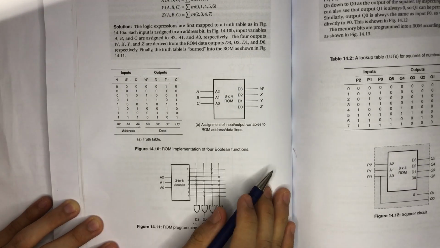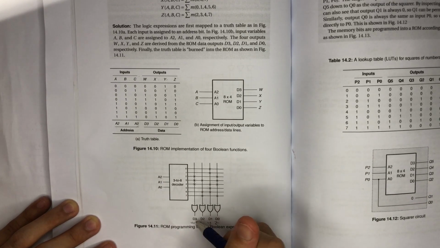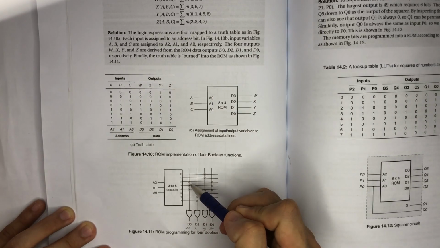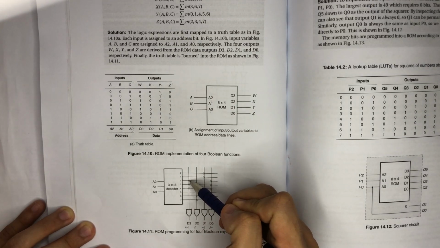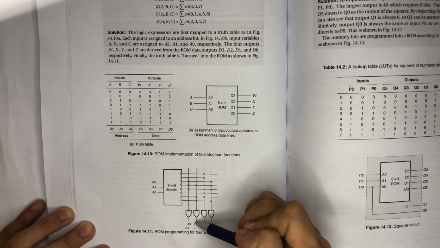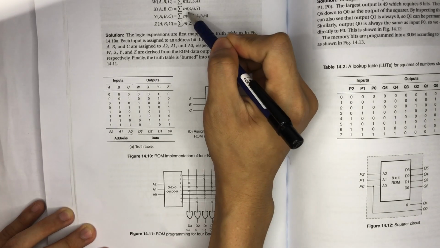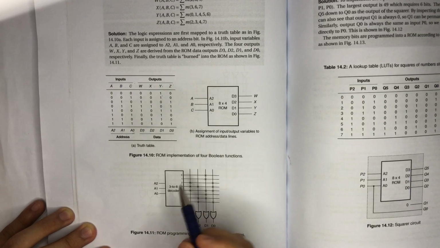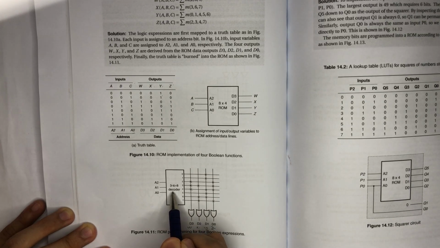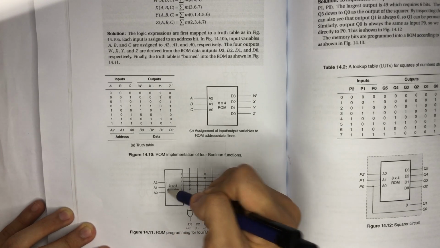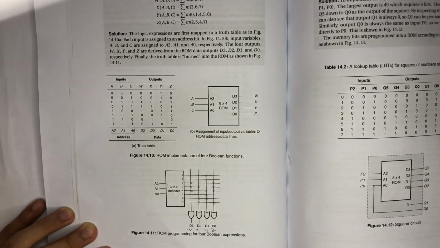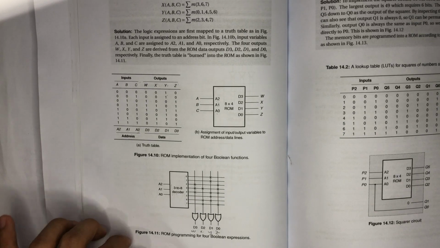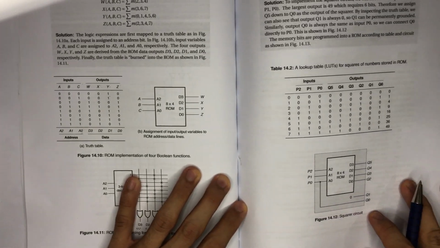In order to have the function of output W, you know it consists of 2, 3, and 4. That's why you have programmable connections here at 2, 3, and 4. The same goes for X: you have 3, 6, 7. That's why 3, 6, 7. Again, this one is a 3 to 8 decoder. So this is actually the programmable connection. Next.